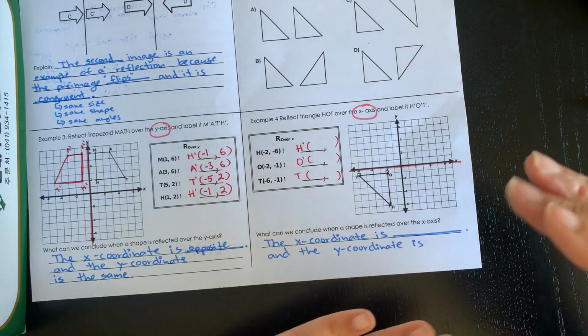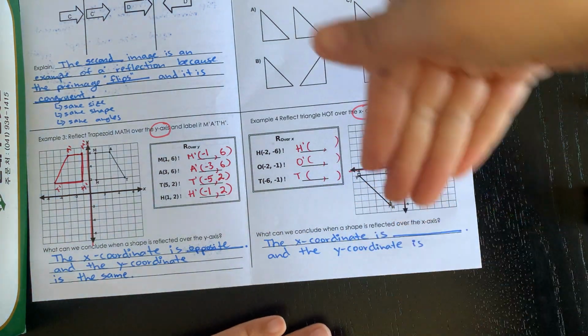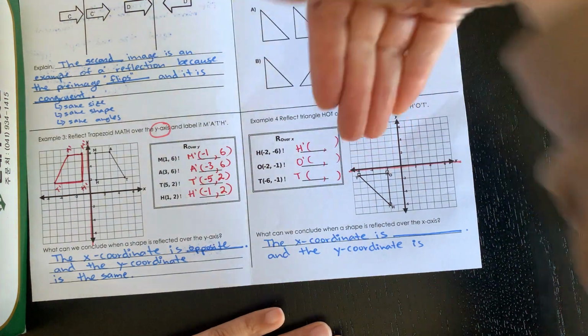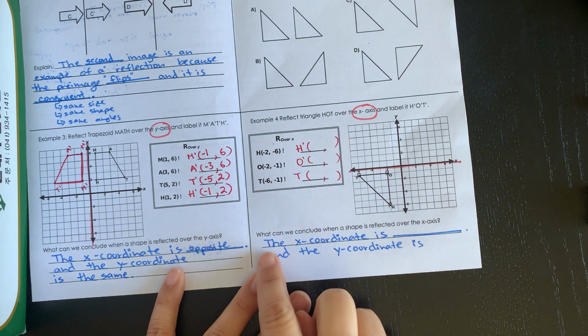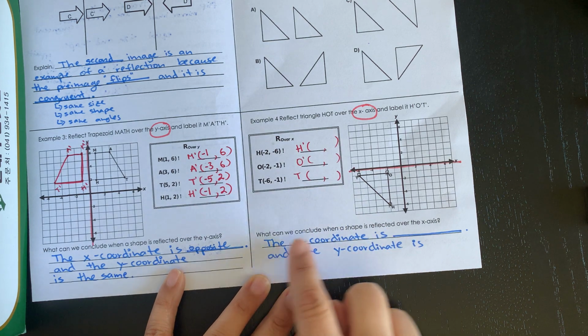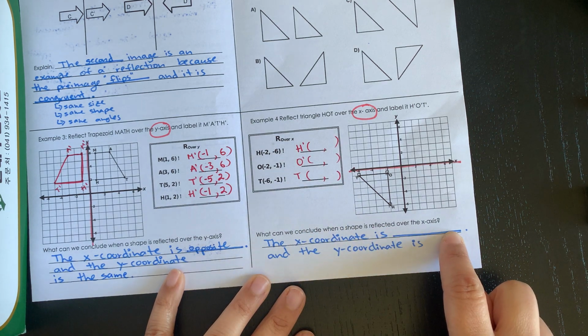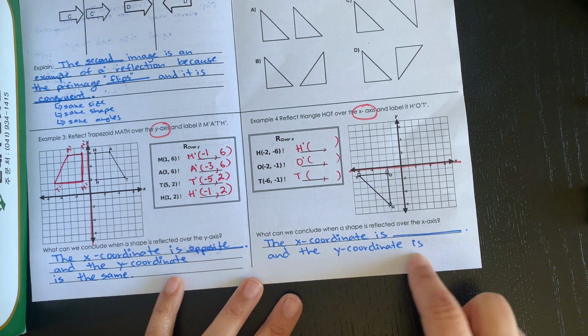You should have a triangle that has kind of flipped in this general direction, and see what the new coordinates are. And based on what you're seeing here, see if you can fill in these blanks. What's going on with the x coordinates? Are they the same? Are they different? What's going on with the y coordinates as well?